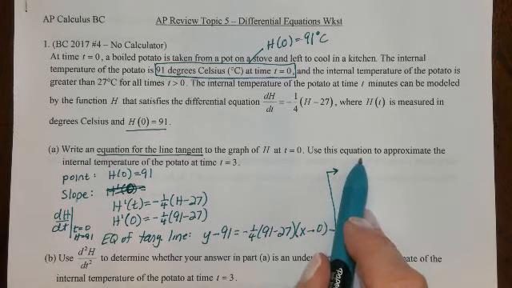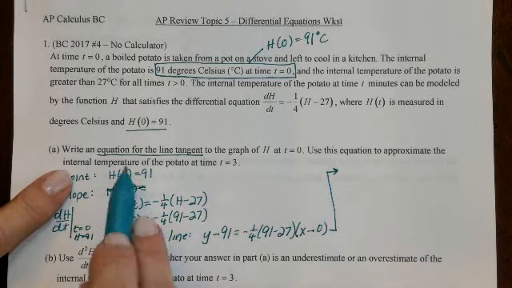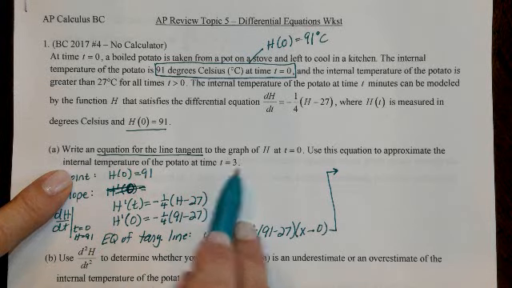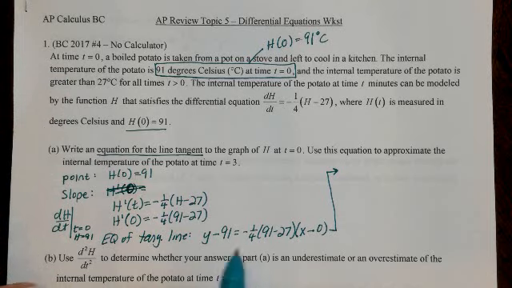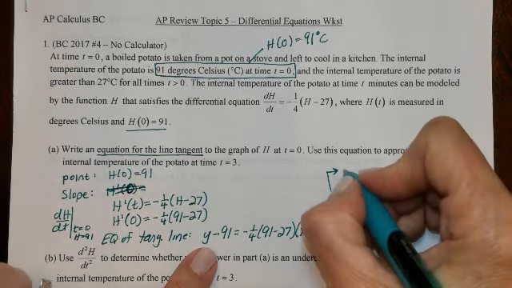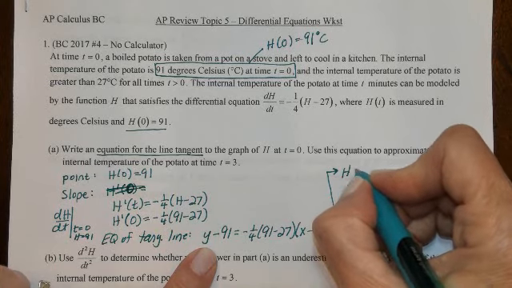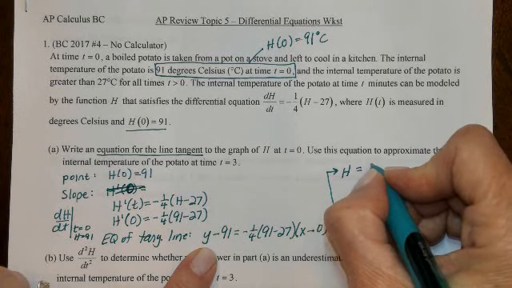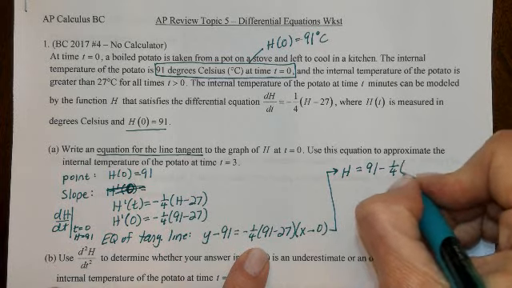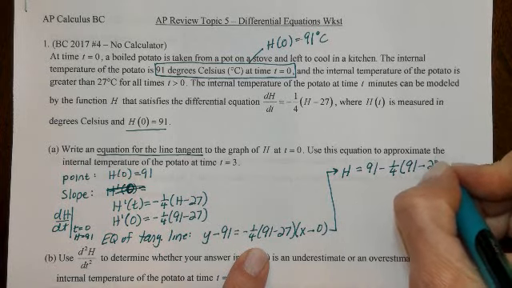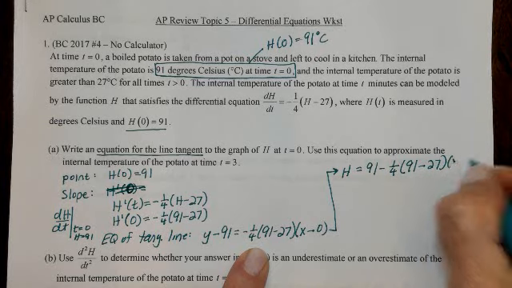Now we want to use this equation to approximate the temperature of the potato at time 3. So we want to use this to approximate h at 3, right? So y is our h. So I'm going to change this to h. So h is equal to 91 minus that 1/4 (91 minus 27) times t.